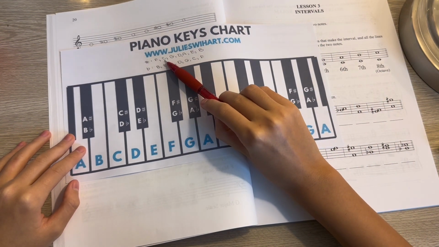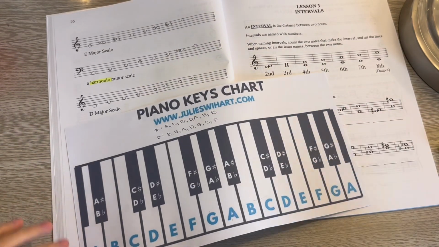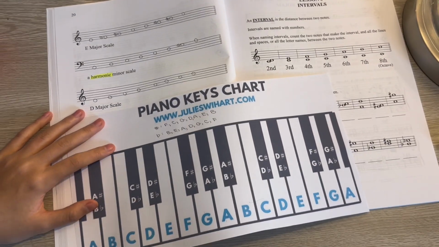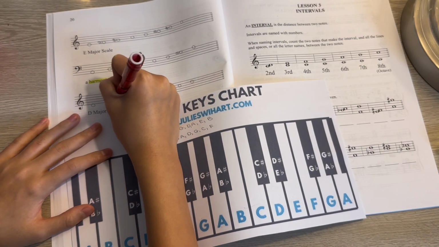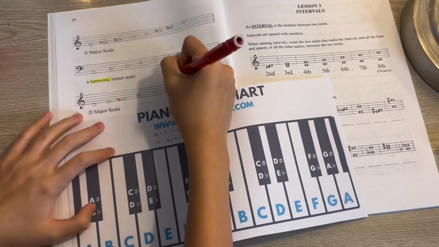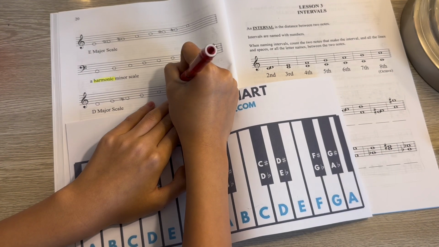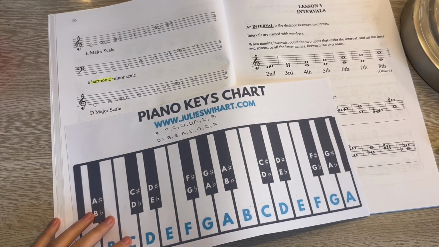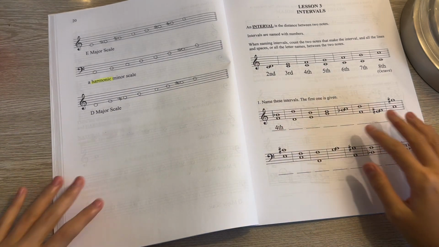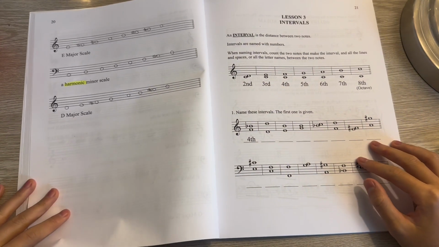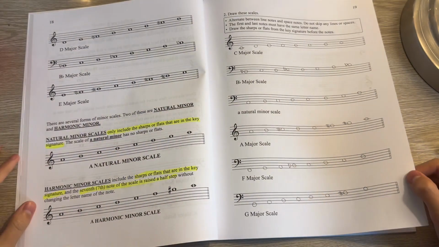We see F sharp and C sharp. So, F sharp right there and C sharp right here. Just like that. And that is how we write out our major and minor scales.